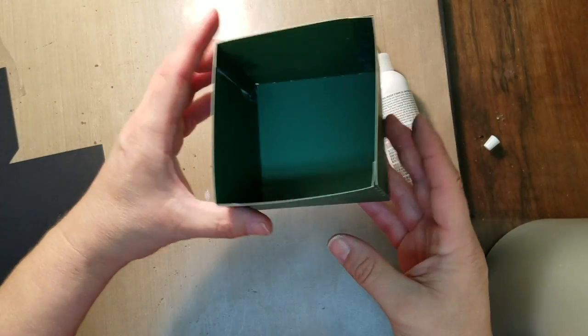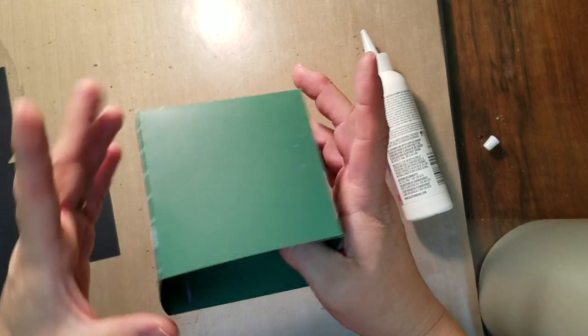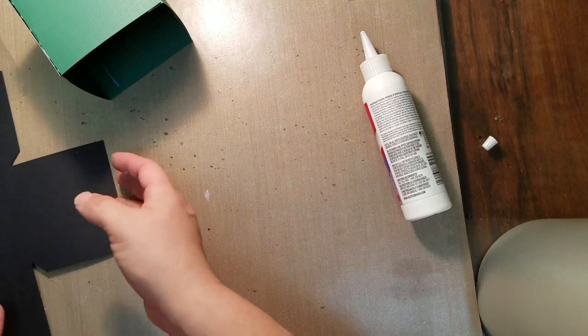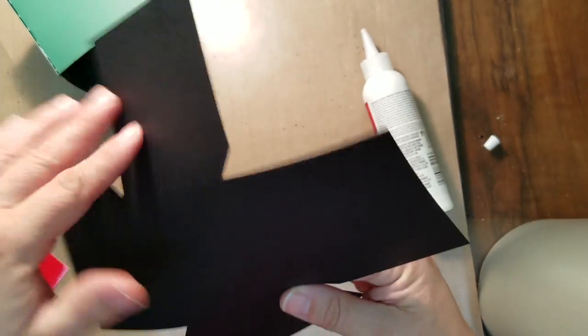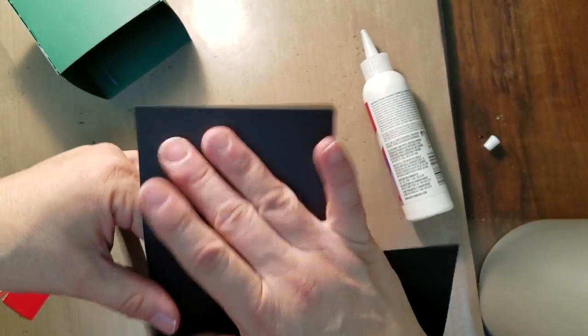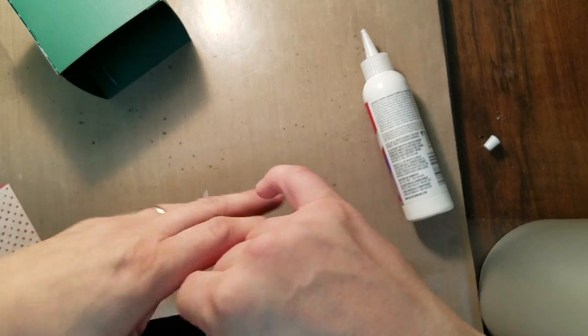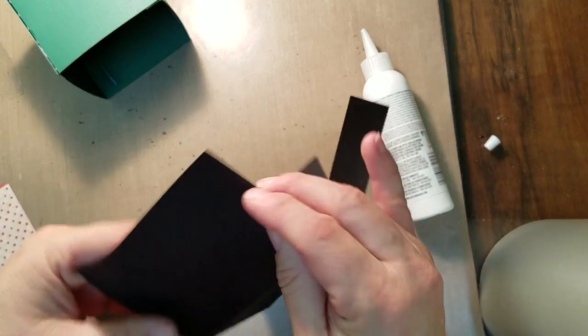Okay, so basically we have a box, and what's going to happen is we're going to stack these boxes into the shape of a tree. And then we're going to do the same with this piece. So you're going to have the second piece, which is a little smaller. So we're just going to do the same thing. We're going to fold it on all the score lines. I'm going to glue it the exact same way.